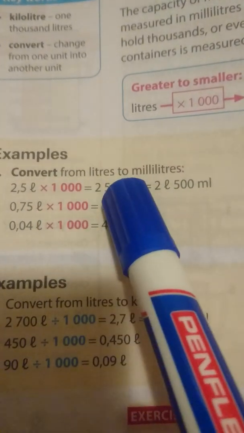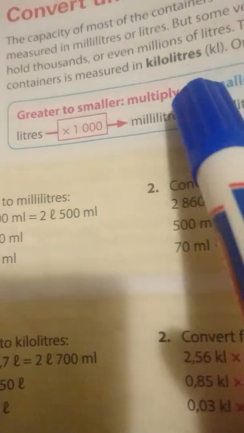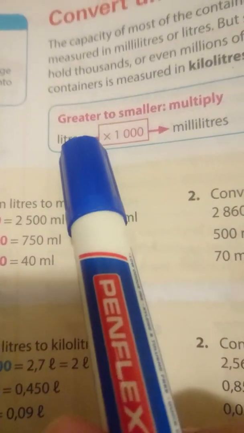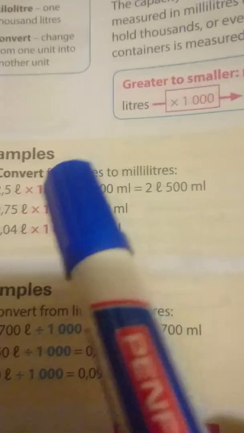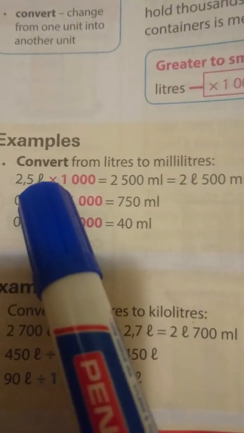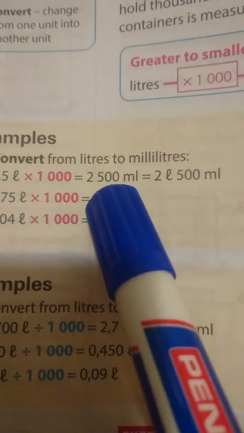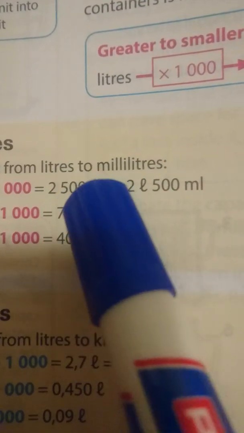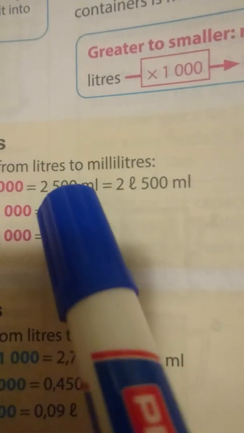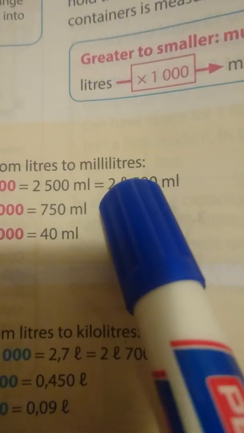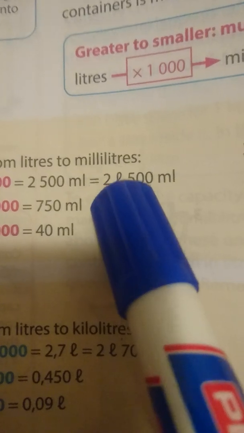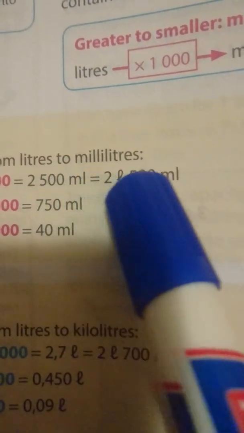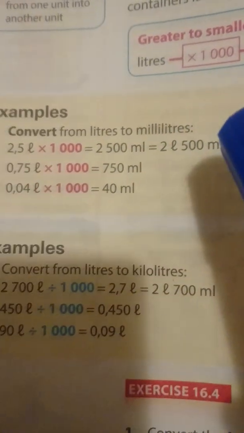Convert from liters to milliliters. Please take this down in your books. If we want to convert from liters to milliliters, we need to times by 1,000. So 2.5 liters times 1,000 is going to give us 2,500 milliliters. Now, we have 2,000 milliliters, so that will be converted into 2 liters. Okay? And 500 milliliters will remain as is.